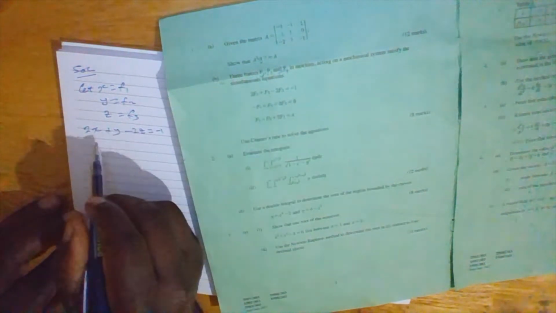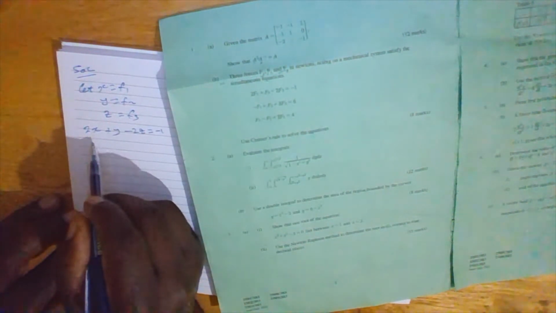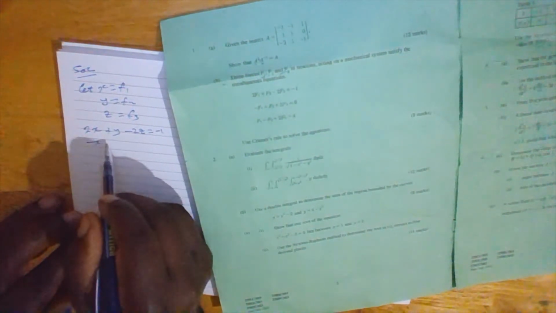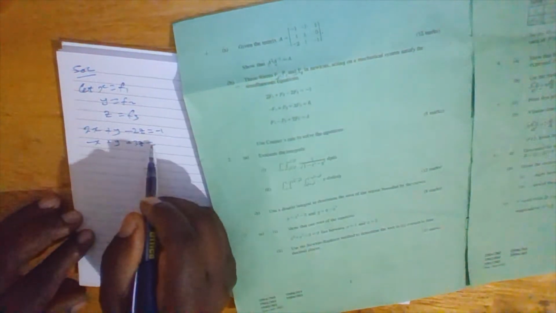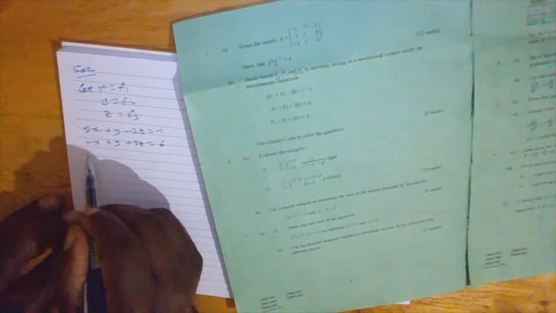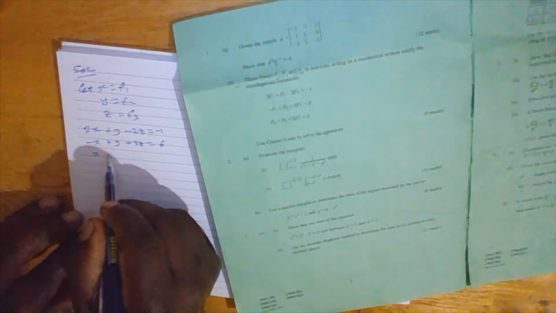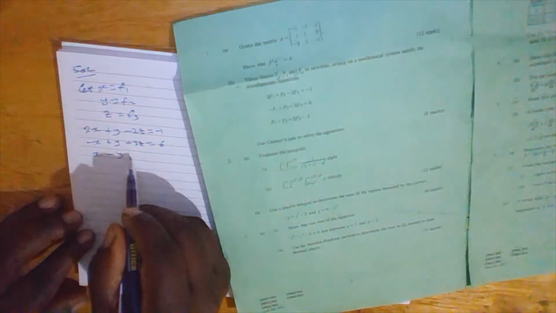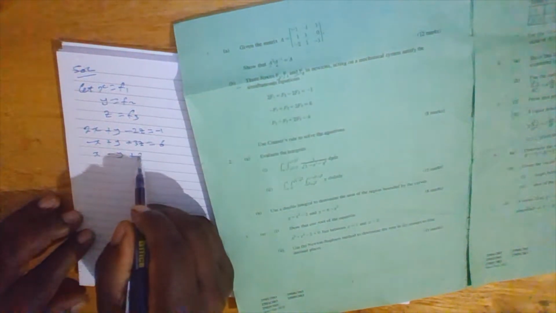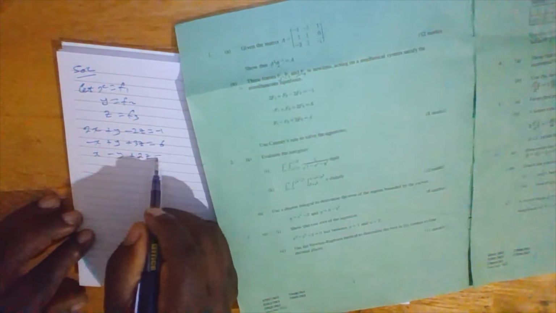I'll have now 2x plus y minus 2z equals -1, and then I have minus x plus y plus 3z equals 6. Then I have x minus y plus 2z equals 4.